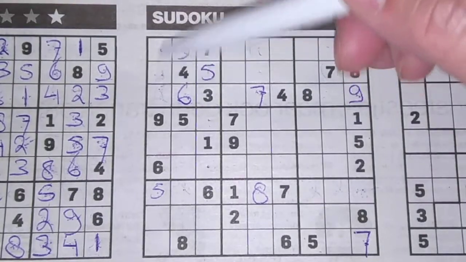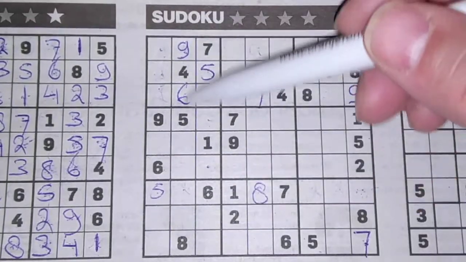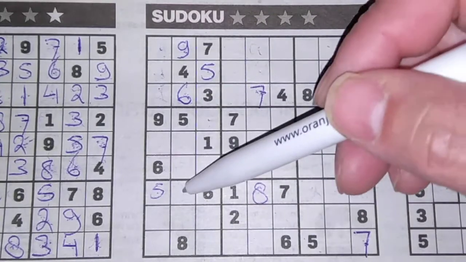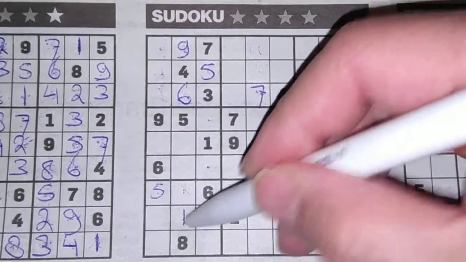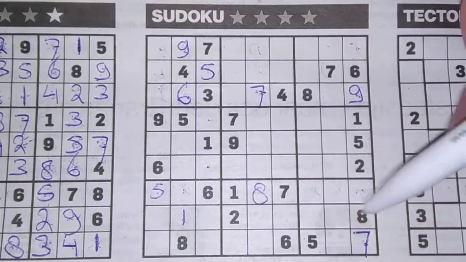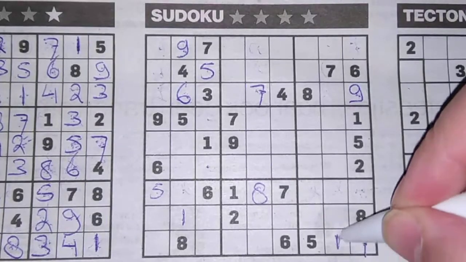We have a 1 in this first column, a 1 in that column. So in the column between, the only 2 places for the 1 should be here and there. But I see here 1, no 1 there, 1 should be here. 1 in this row, 1 in the row below. So in the last row, the only place for the 1 should be there.